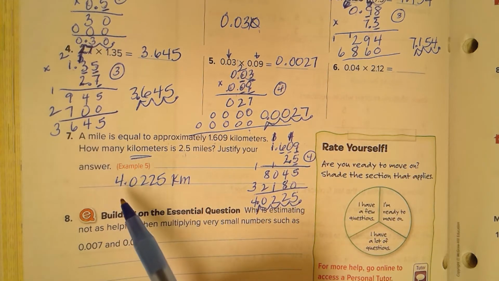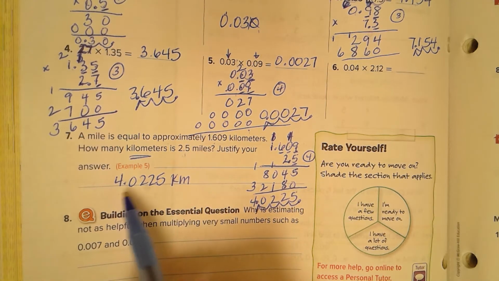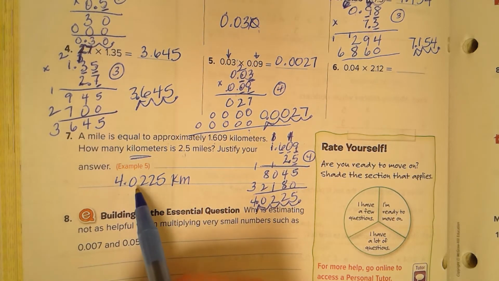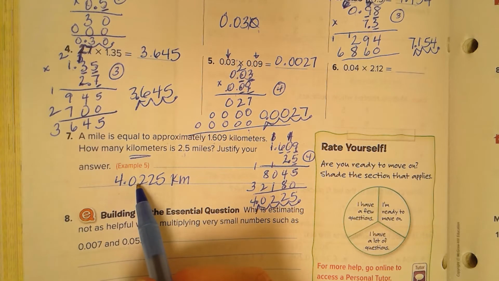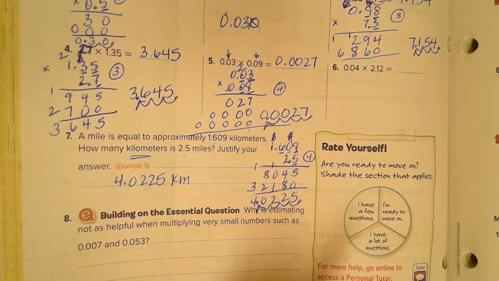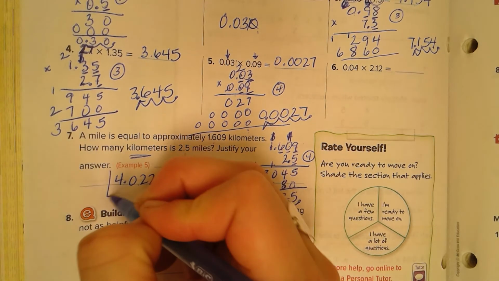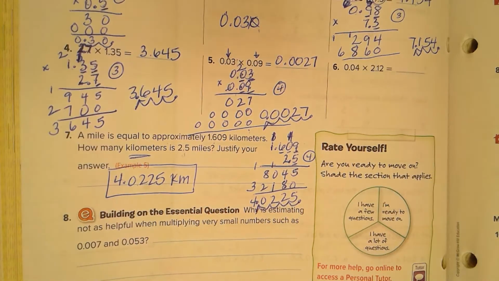This is still pretty close, even though 4 and 6 seem farther away from each other than they really are in this case. But we are just checking to make sure that our decimal point is in the right spot. If we were to get 40 or 0.4, we would probably have a red flag thrown saying something's not right. Okay, so 4.0225 is our answer for that one.